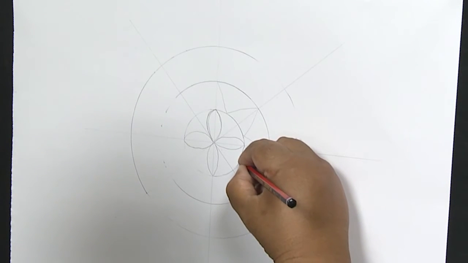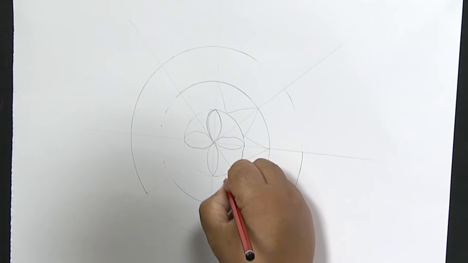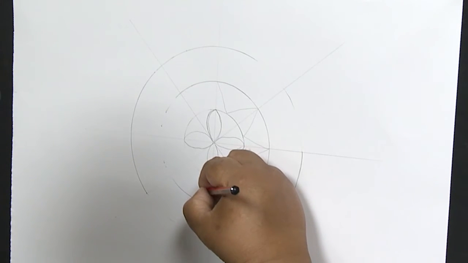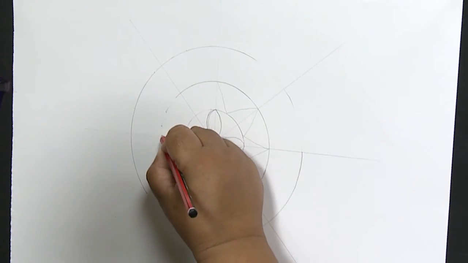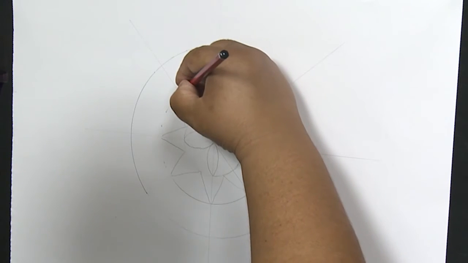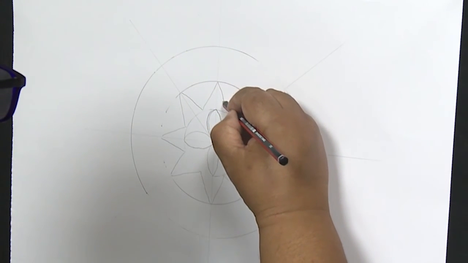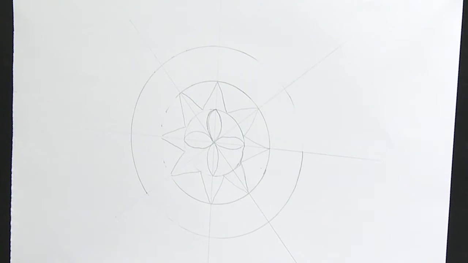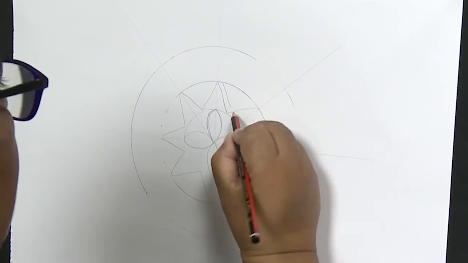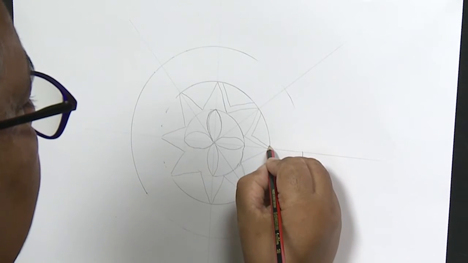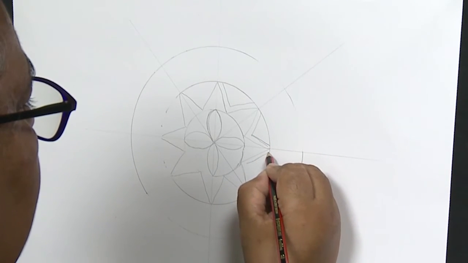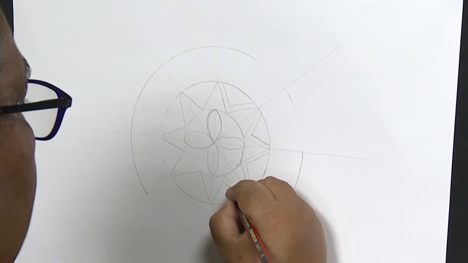Make sure that all the sides are the same. As you can see, as the drawing continues, add more lines. Again, moving outwards.